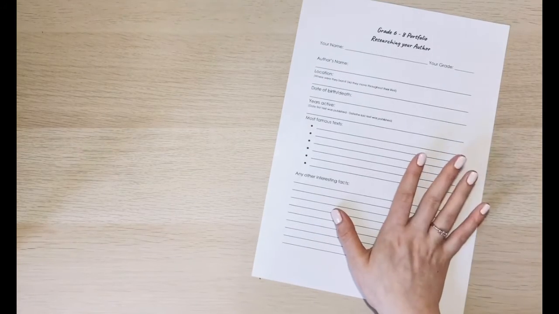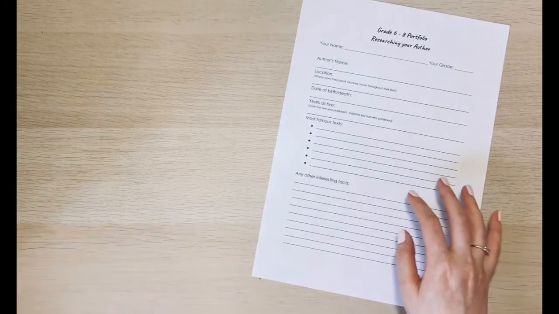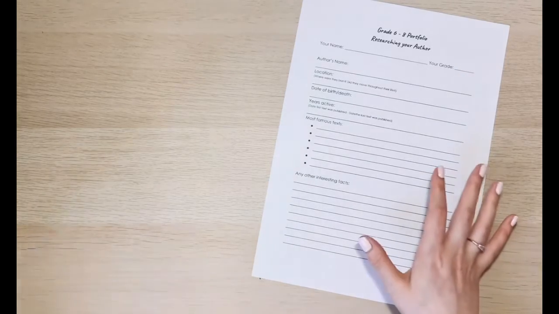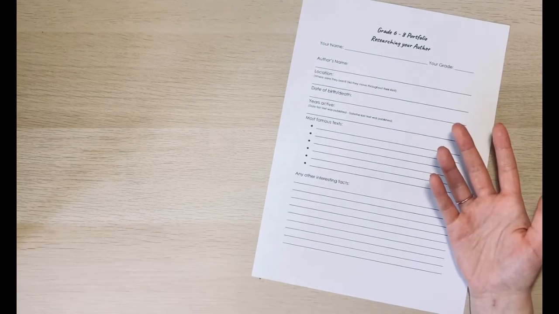So once you have picked your author and researched your author, you're going to have to choose your texts. So for some folders, this is going to be really easy.